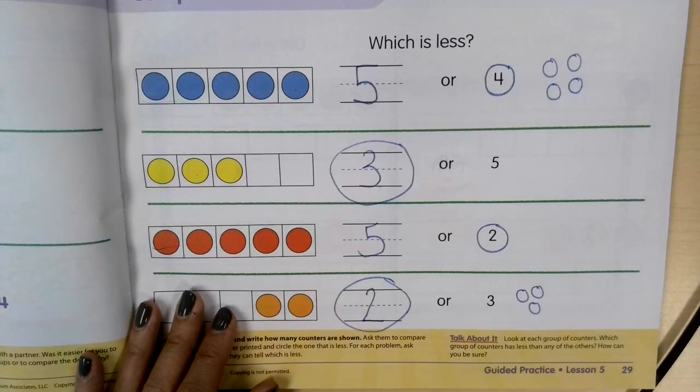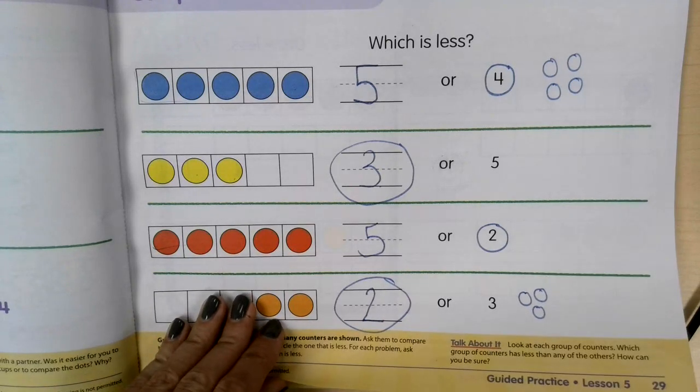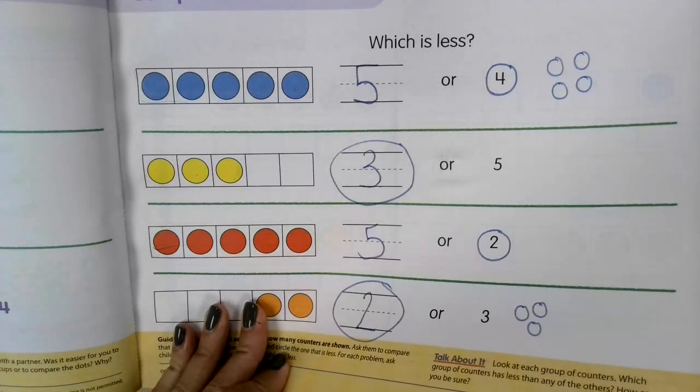So go ahead and finish this page up, page 29, and like I said, we're going to be doing page 30 together. So I'm going to get that set up while you finish this page.